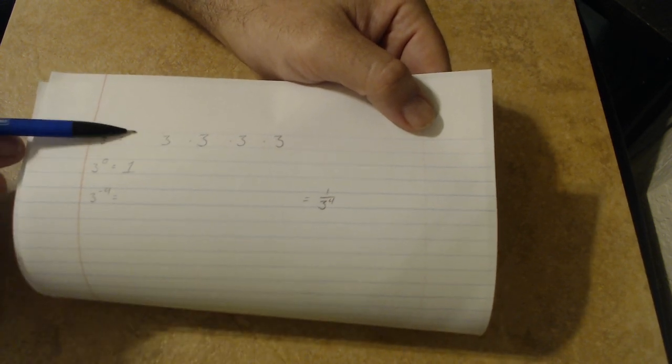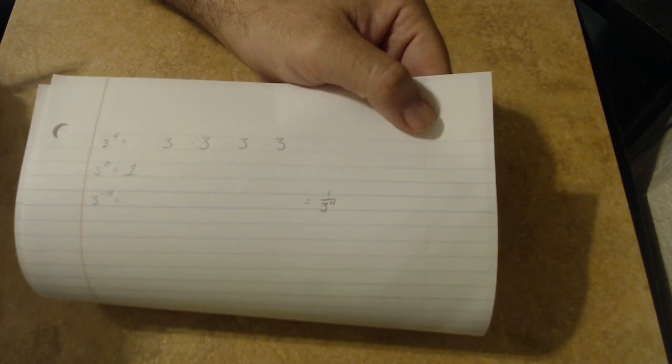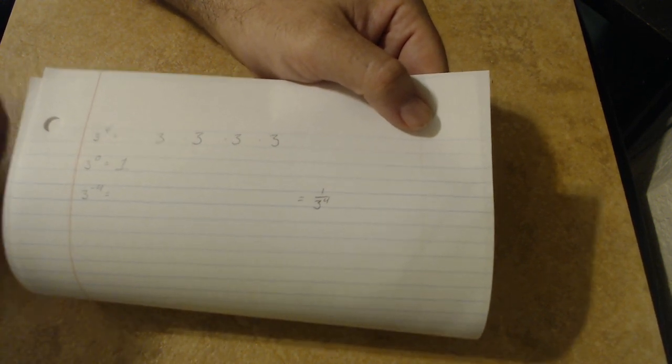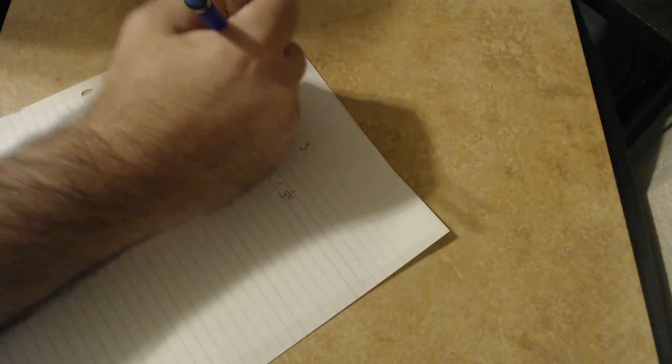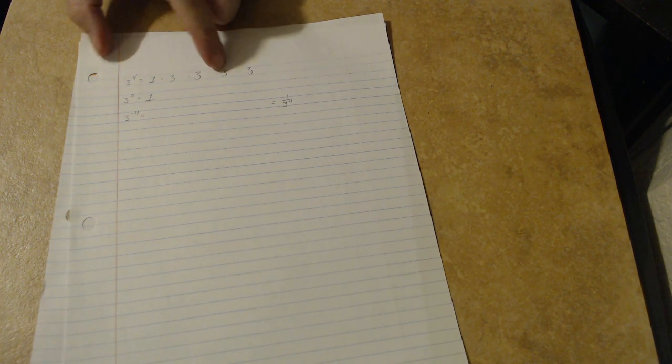If I put a 1 in here and I'm multiplying by it, that does not change this numerically. Anything times 1 is itself. So if I go ahead and multiply by 1, that's not going to break this at all. It's going to be exactly the same thing numerically.